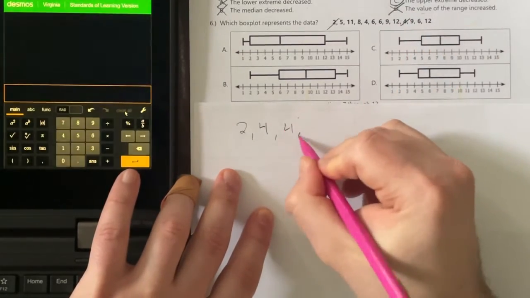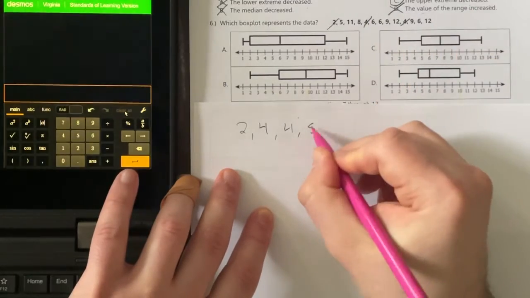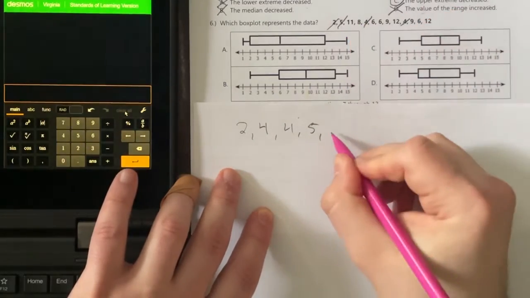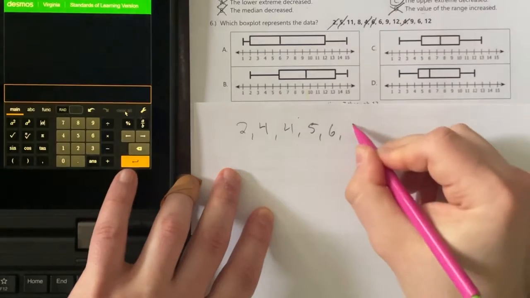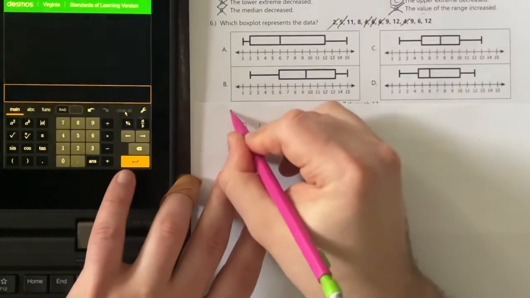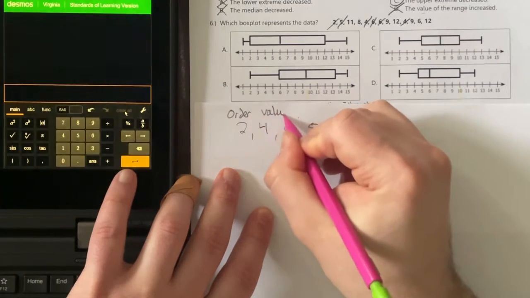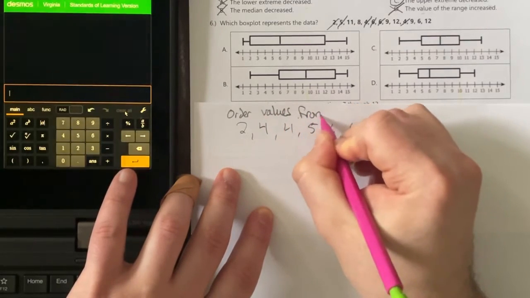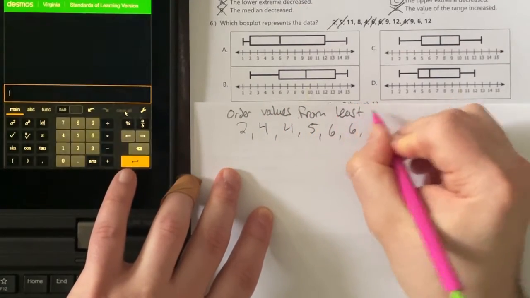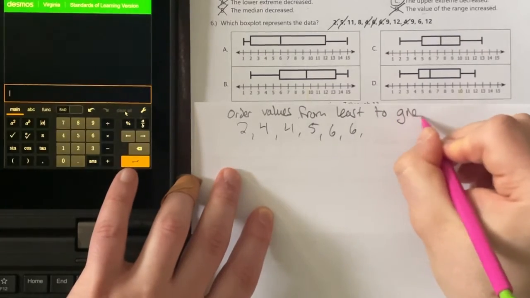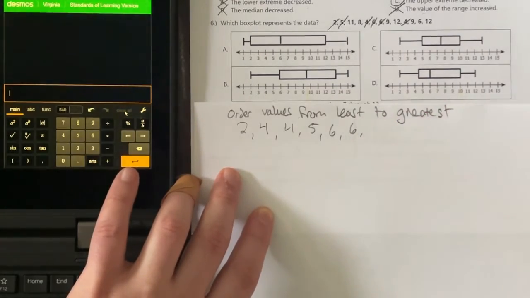Another 4, 5, 6, 6. So let me write what I'm doing. Order values from least to greatest. The reason why we're doing that, we are using a number line, so it has to be in order.